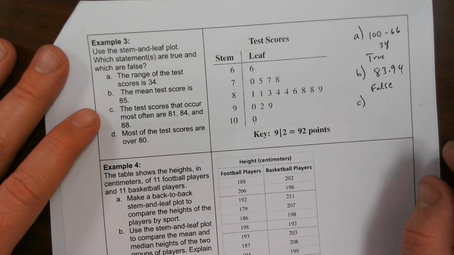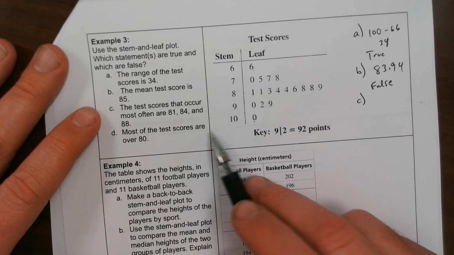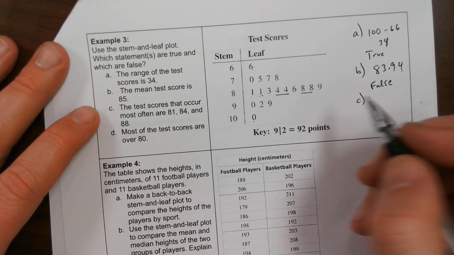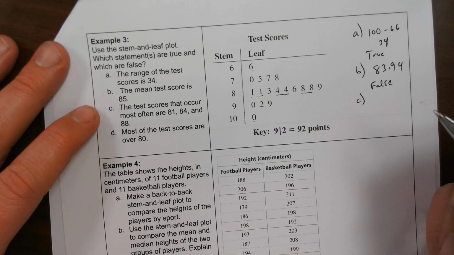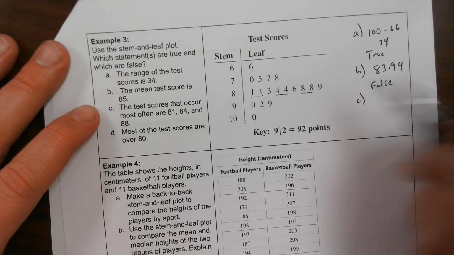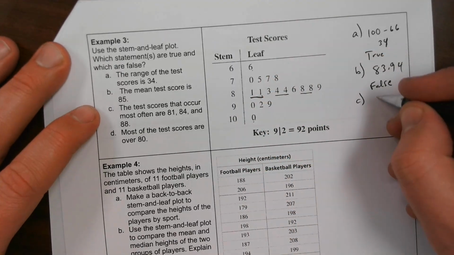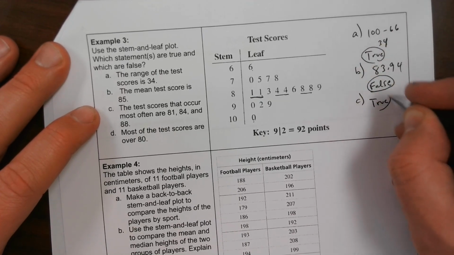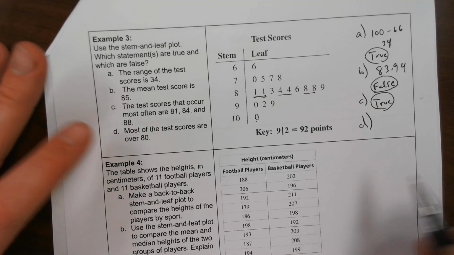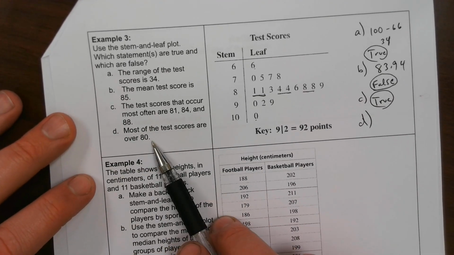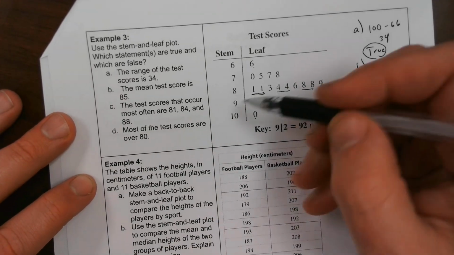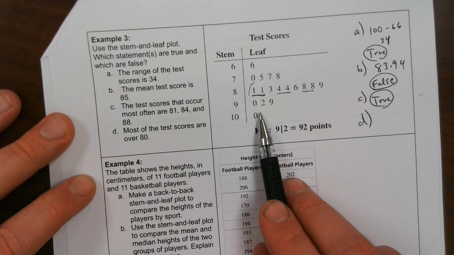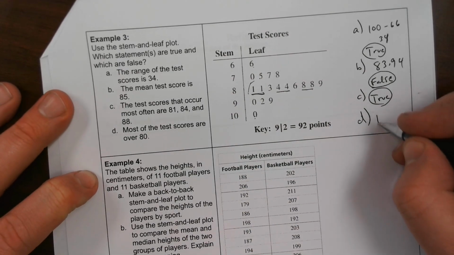Part C. The test scores that occur most often are 81, 84, and 88. We have 2 81s, 2 84s, 2 88s. Do we have any numbers 3 in a row? We don't, so that is true. And then for D, most of the test scores are over 80. So we can see right off just by glancing that all of these and those are above 80. There's only 5 that are below 80, so yes, that's true.